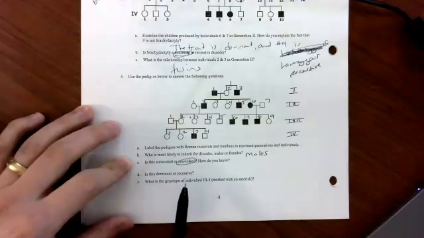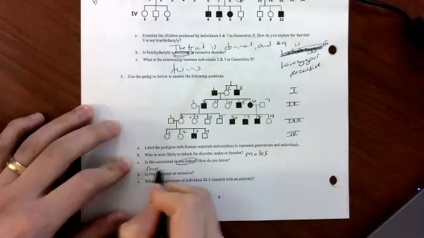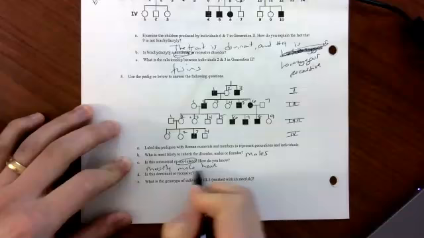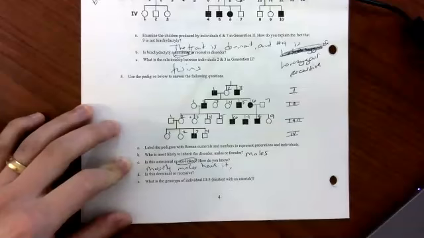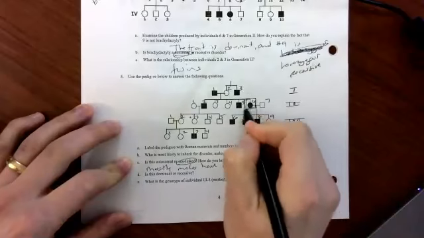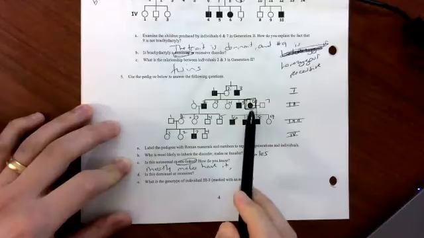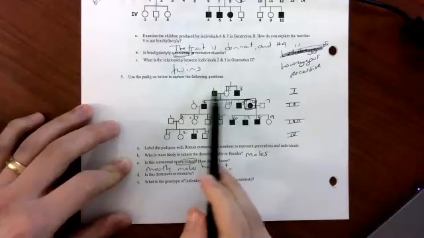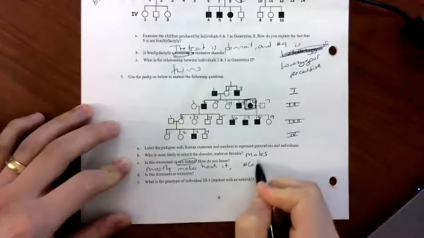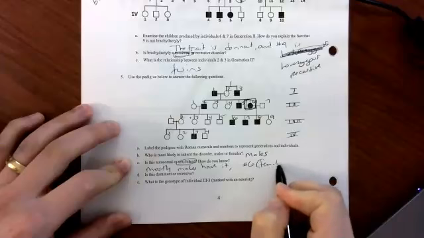How do you know? Mostly males have it. And if you're still not positive, the one female that has it right there, look at her parents. She has a dad that has it. So individual 6 is a female.